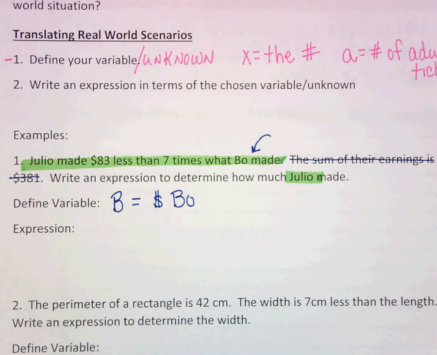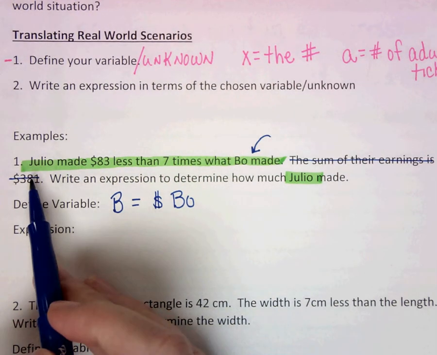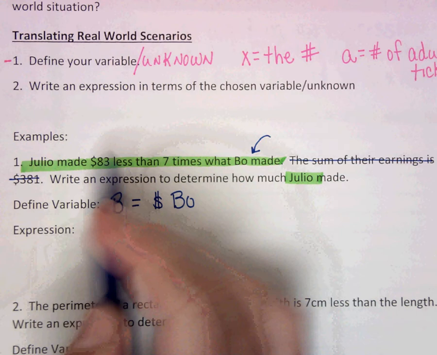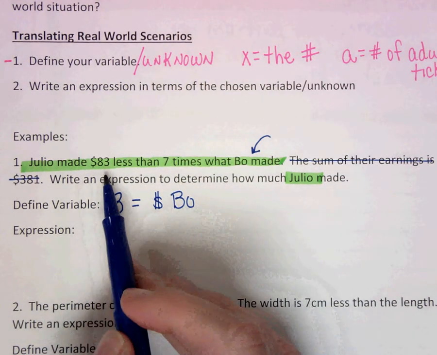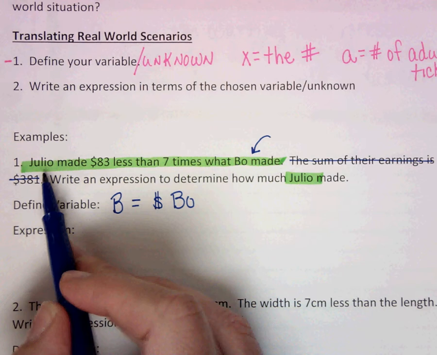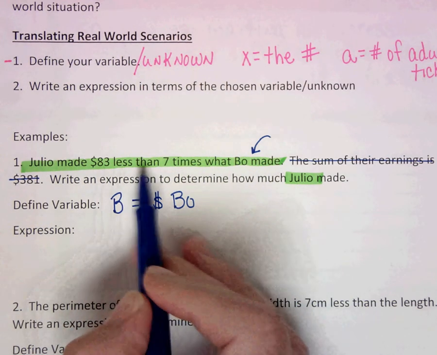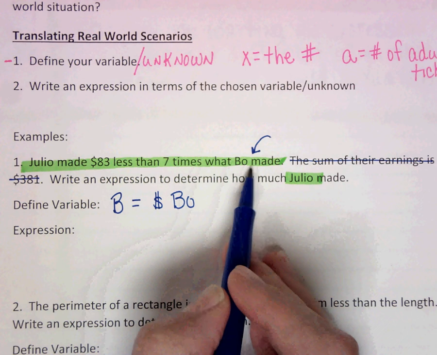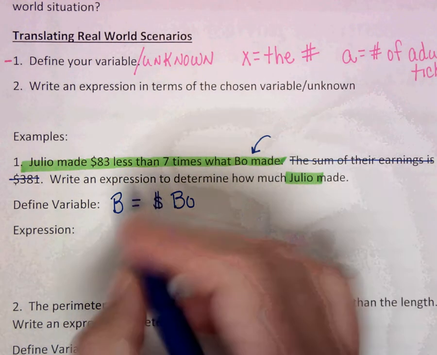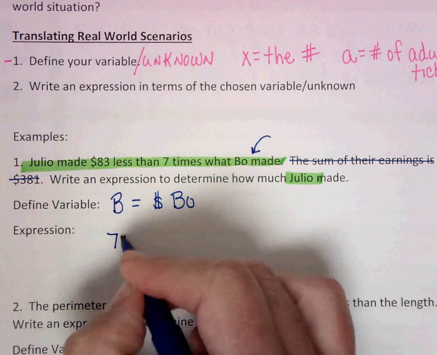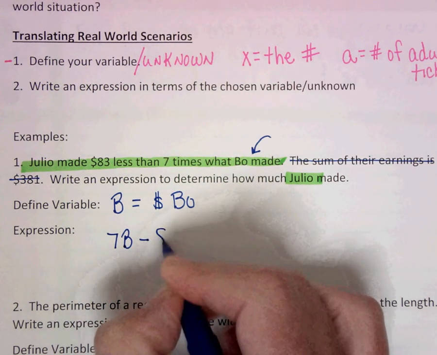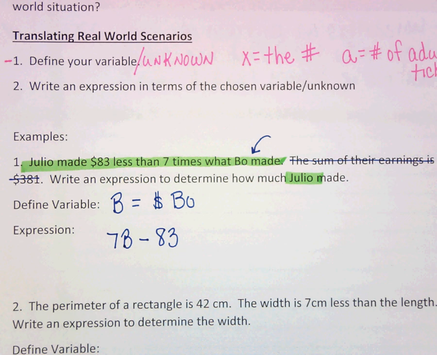Now we can describe with an expression what Julio made, translating it word for word. Julio made 83 less than 7 times Bo. That's going to be 7b minus 83. Super easy. You can use whatever variable you want. I want you to get used to using other variables besides x, but it's not wrong if you use x. Question? Well, you can ask me a question.